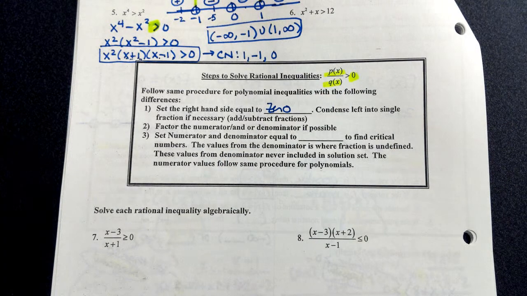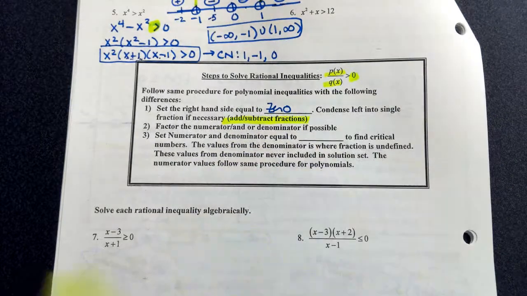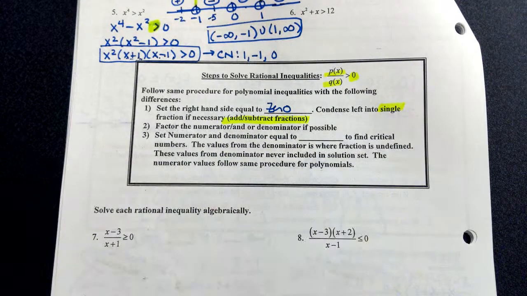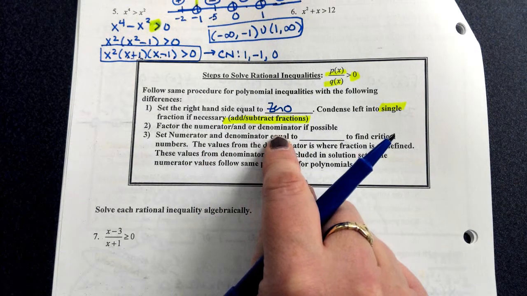If you have more than one fraction, you want to make sure that you add and subtract fractions so that you can condense into a single fraction if necessary. So if you had 1 over x plus 2 minus 3 over x plus 2, you need to combine them into a single fraction. Factor your numerators and denominators if possible.